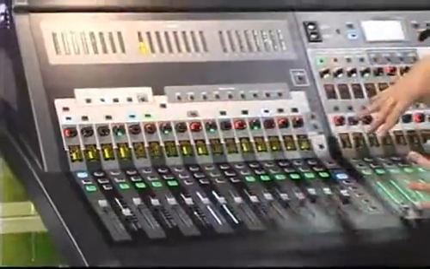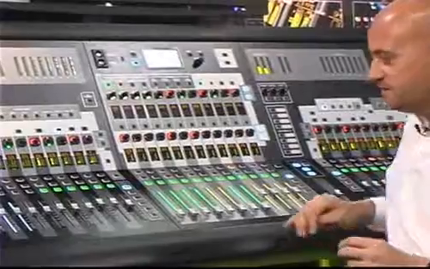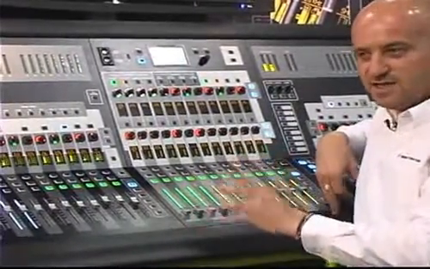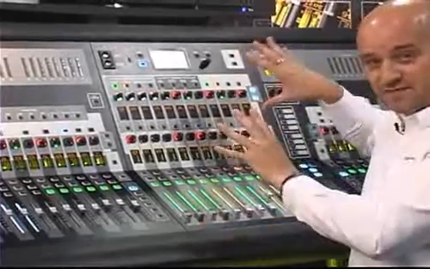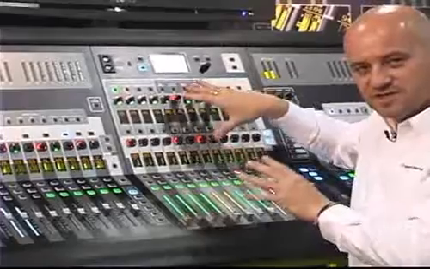If we move over into the center section, what's one of the most common things that you're going to have to do as a sound engineer in a church? More than likely, you're going to have to do front of house mixing for the congregation, but also monitor mixing for the musicians on stage.